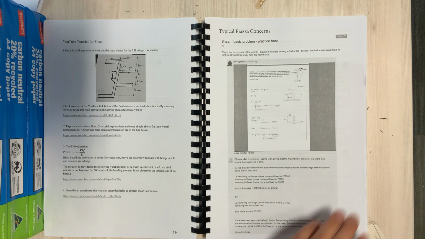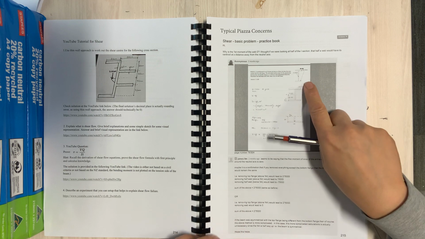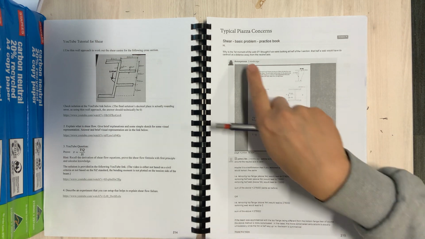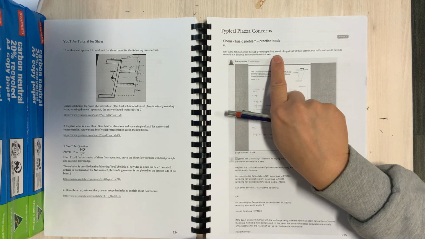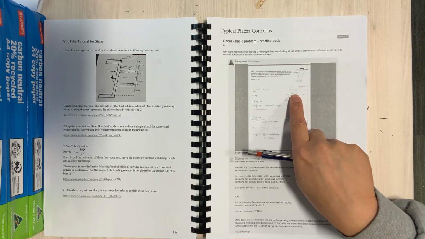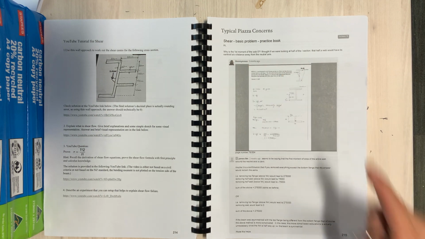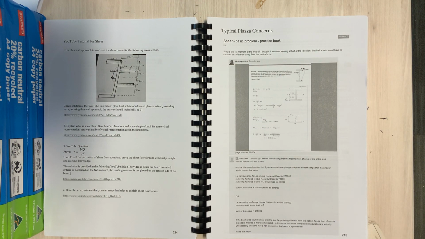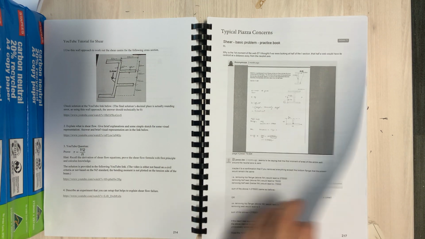Right. So this one is the basic problem. We didn't quite talk about it here, but the question was: why is the first moment of area through the web? I thought if we're looking at the first moment of the I section, that half a web would have its centroid x distance away from the neutral axis. So I provided an explanation to that question here.